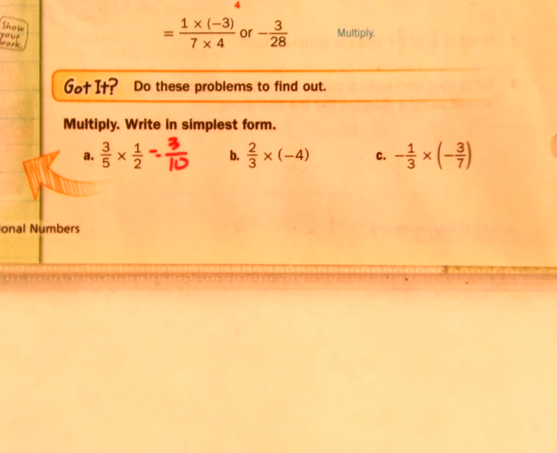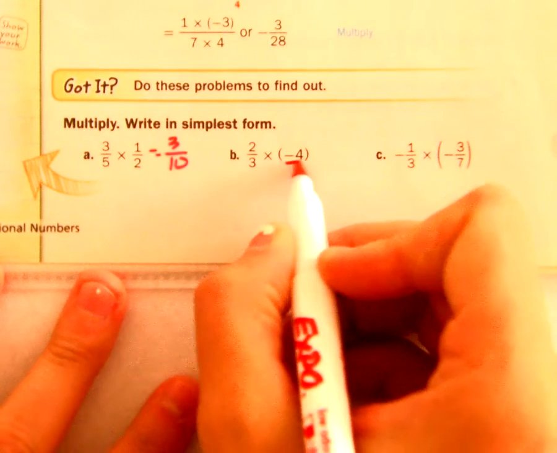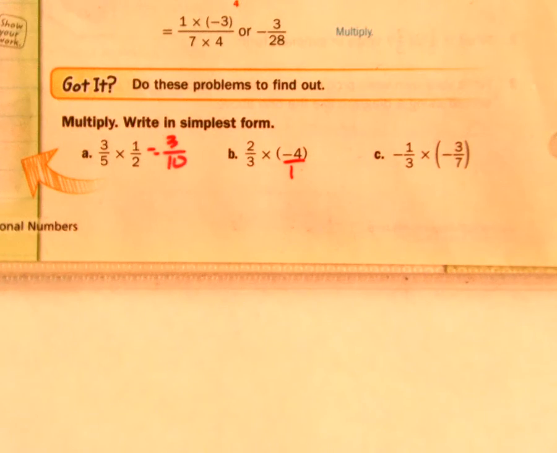Example B, we have 2/3 times -4. Now, I have to have two fractions. So I got to take that -4 and make it a fraction. So we know that when we have a whole number, if we put it over 1, it's now a fraction, but it doesn't change our value. We just made an equivalent fraction. So now we have 2/3 times -4 over 1.